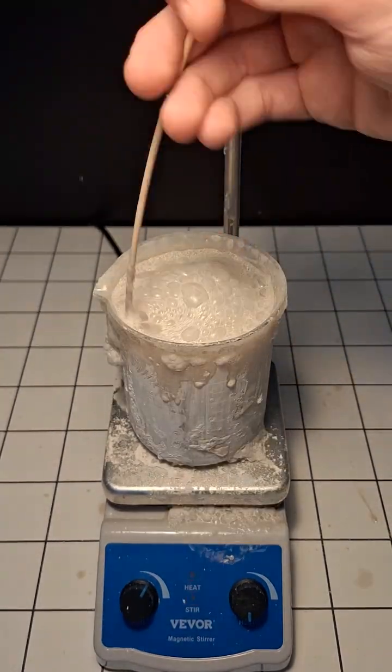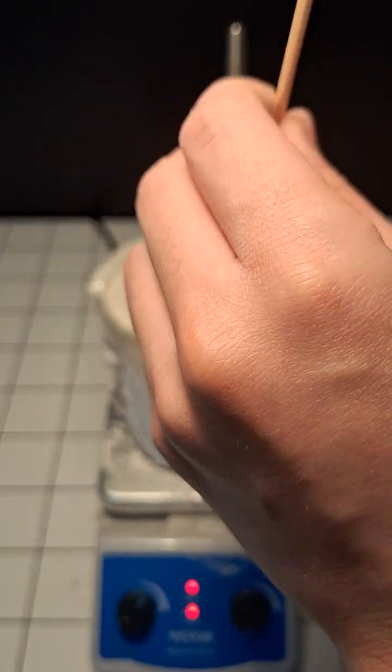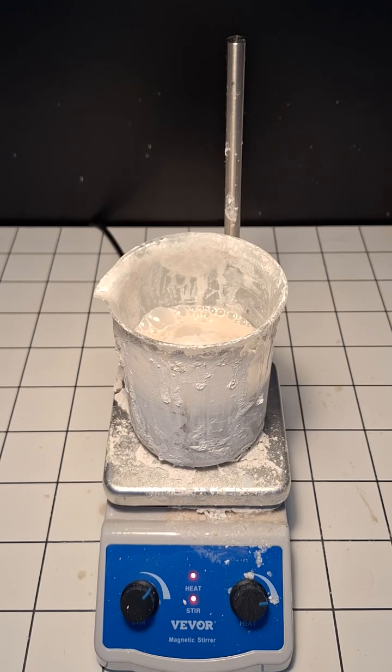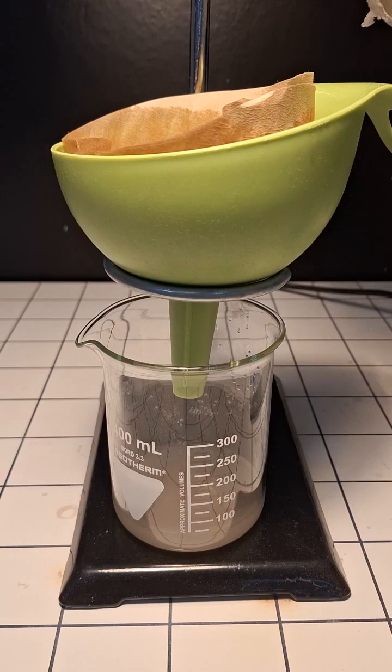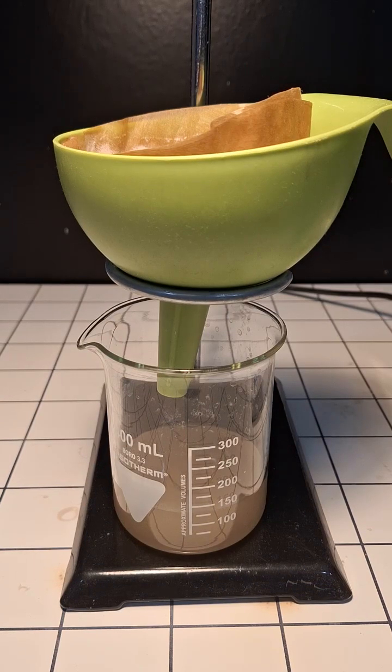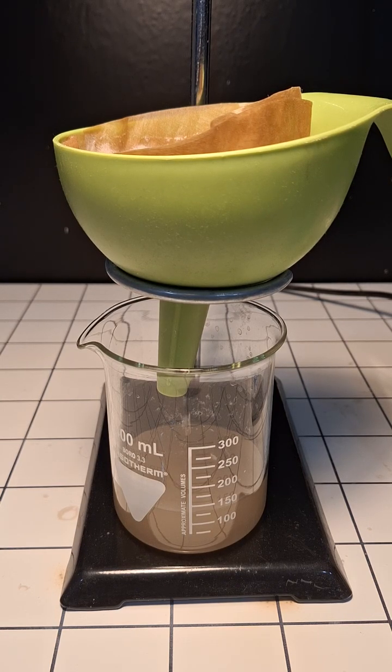This is why it's absolutely necessary to be careful while doing this. I eventually got it back under control and added all of the remaining acid. After it stopped foaming, it was pretty much done, however there was still some calcium carbonate left in the solution. Getting rid of it was quite easy though, and all I had to do was pour it through a filter.